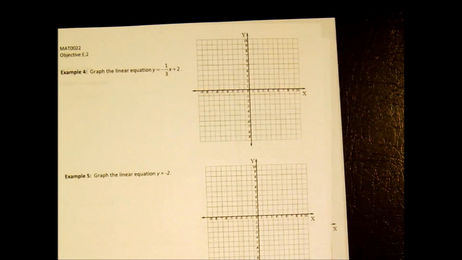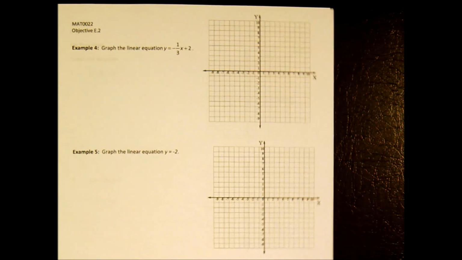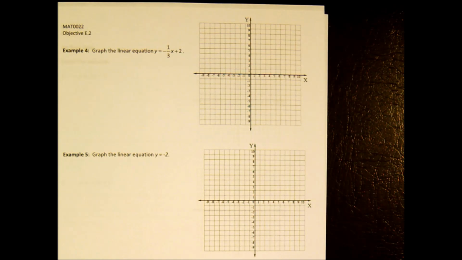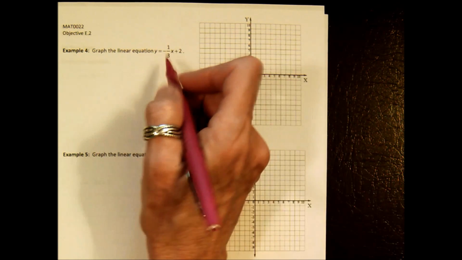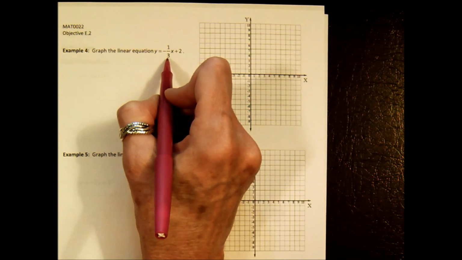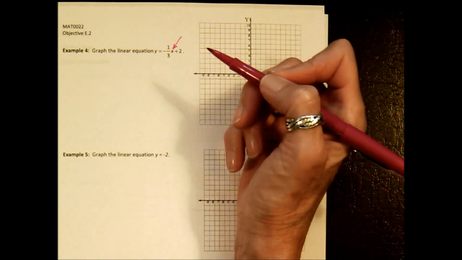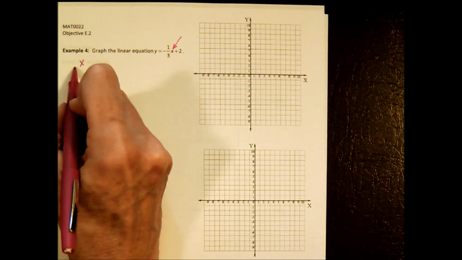All right, let's do 2 more of these. These are a little different, and this is where I told you in another section that when you have a fraction, you can still maintain control. So in this one, I have a fraction, but the y has a 1 in front of it, so I'm going to pick values for x. So I've got my xy table.